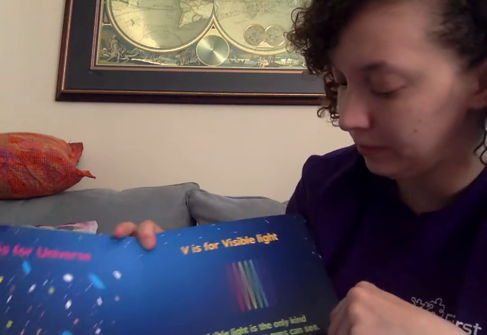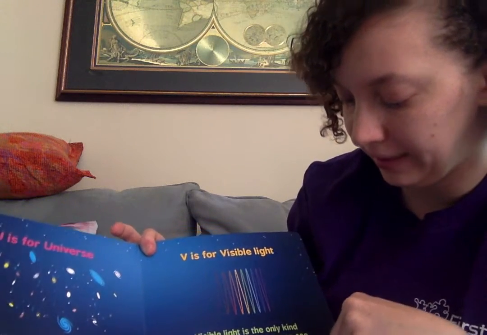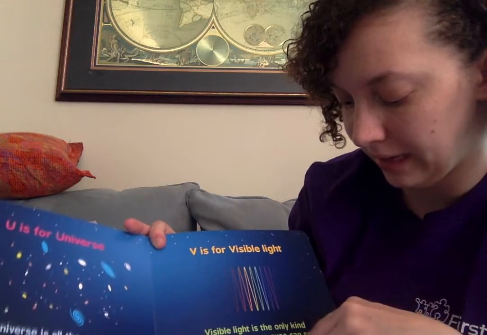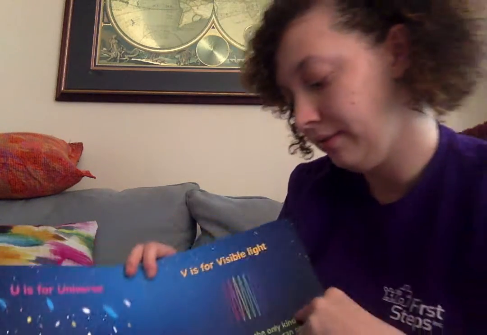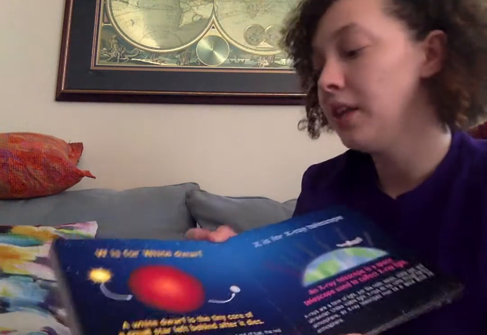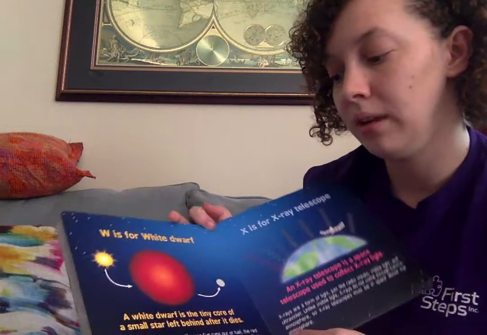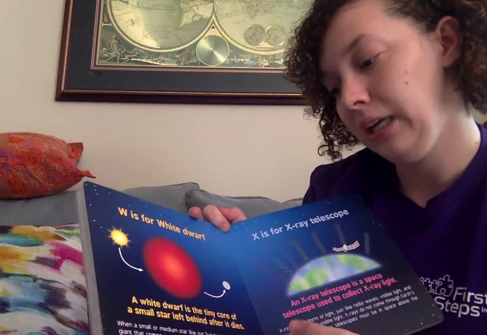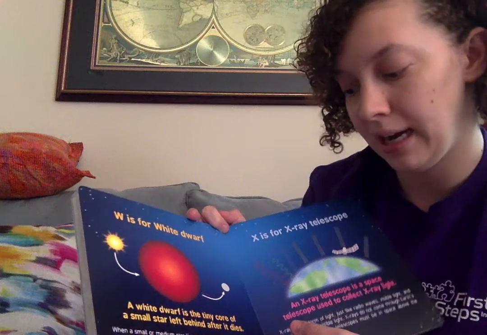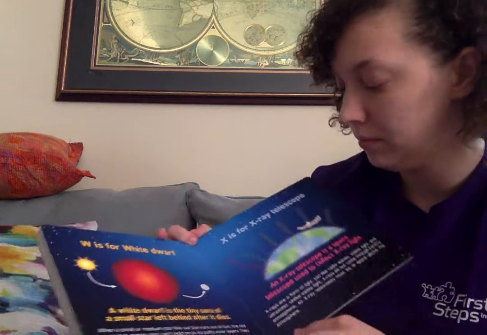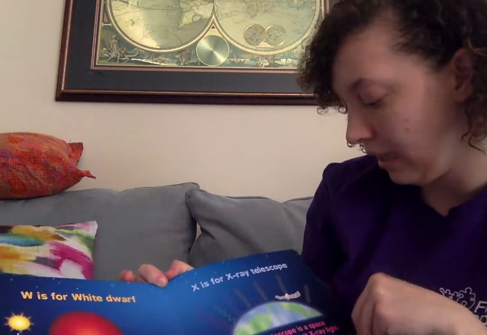V is for visible light. Visible light is the only kind of light that humans' eyes can see. W is for white dwarf. A white dwarf is the tiny core of a small star left behind after it dies. X is for X-ray telescope.